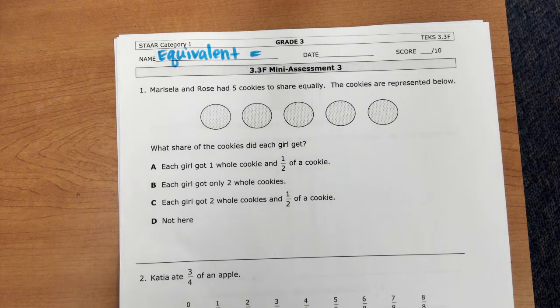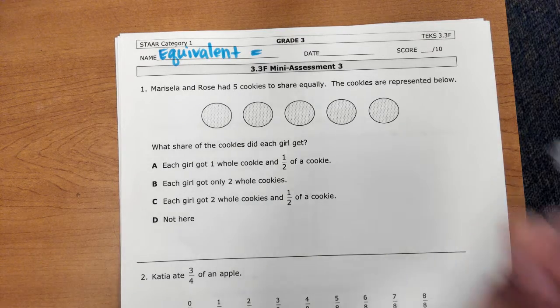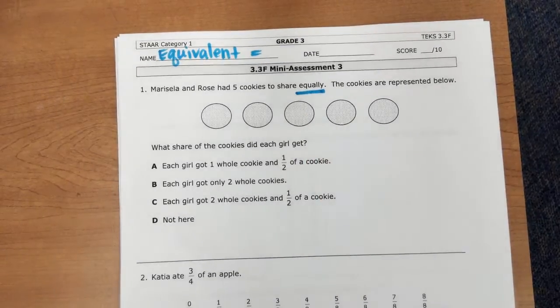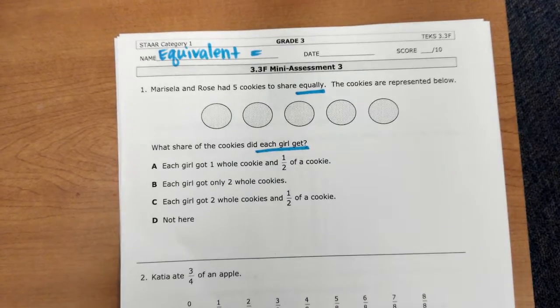Okay, the first one says, Maricela and Rose had 5 cookies to share equally. The cookies are represented below. What share of the cookies did each girl get? Let's read it again. Always read 2 times. Maricela and Rose had 5 cookies to share equally. The cookies are represented below. What share of the cookies did each girl get?